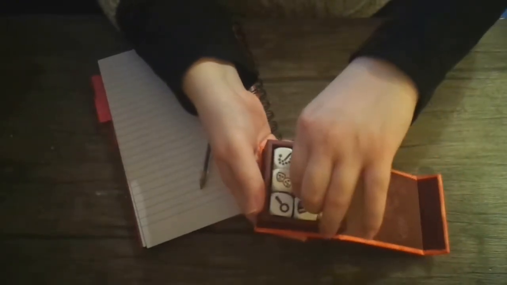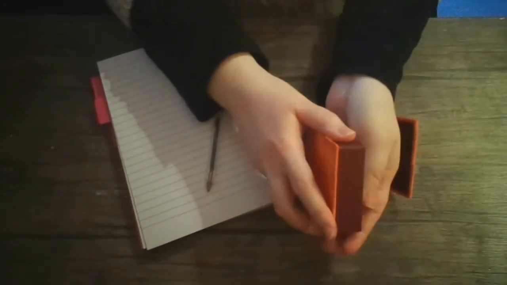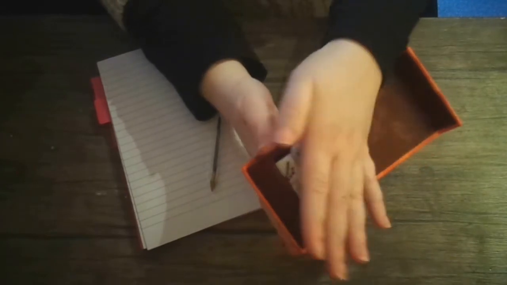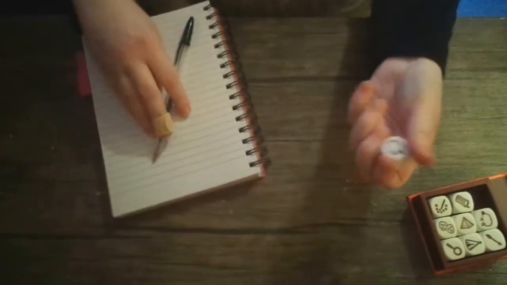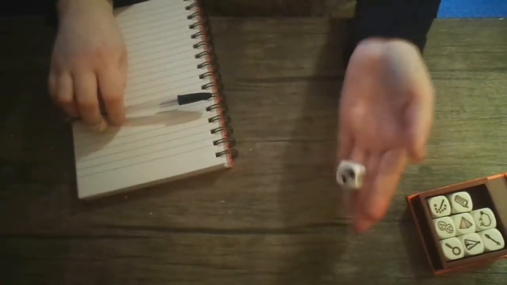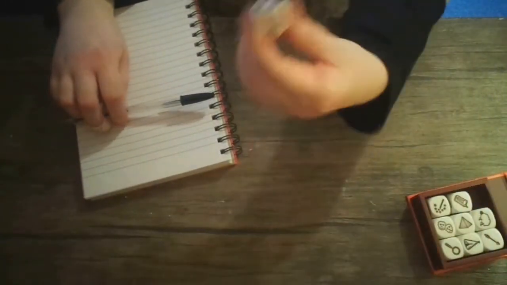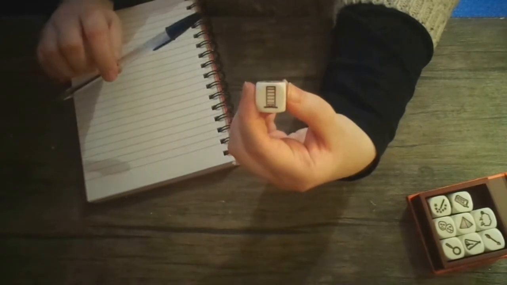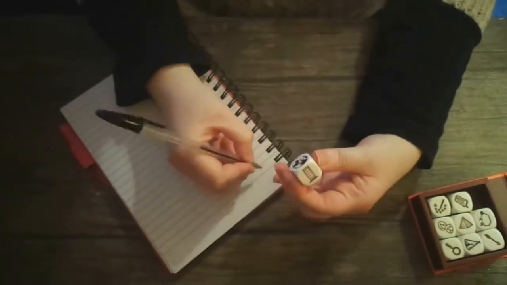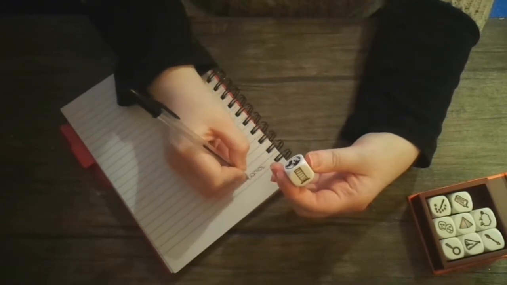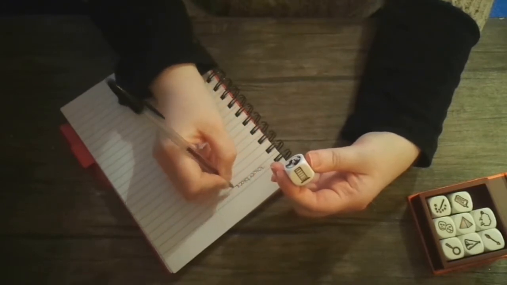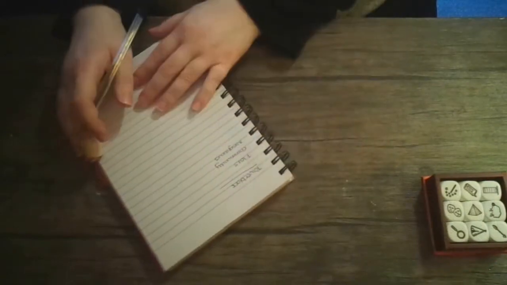So, for example, if I pick another cube out, there we go, and just give it a roll. As you can see, I have just rolled a tower block of flats. So what I'm now going to do is write down a few words I associate with that picture. There we go.